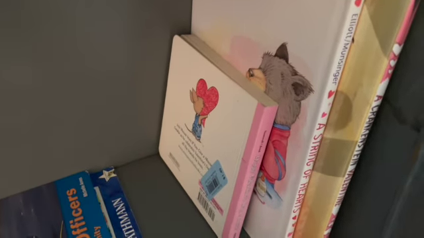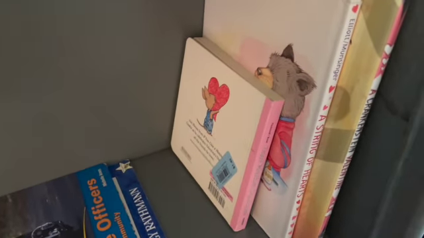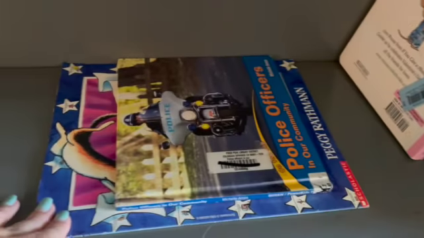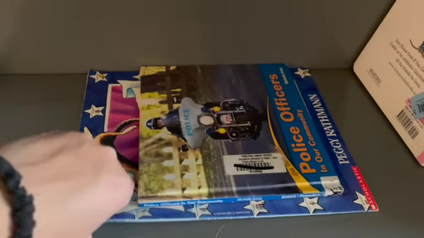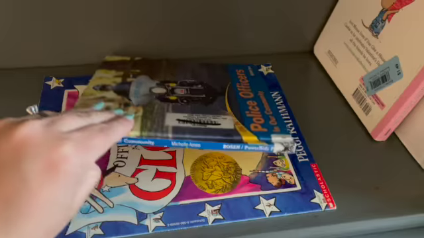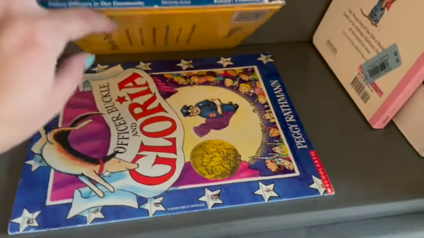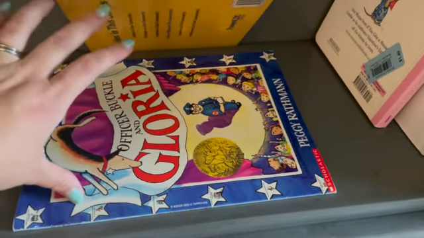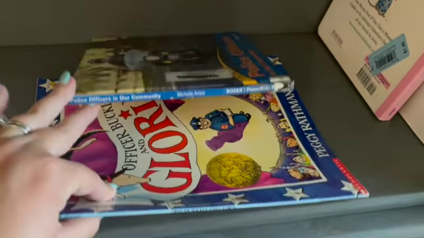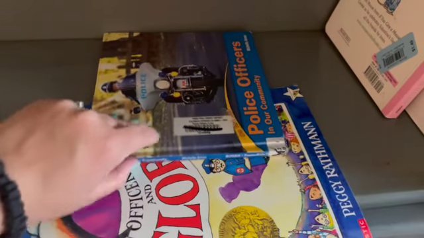Down here I have some Valentine's books. We could maybe put those out the week of Valentine's Day, not have them out the whole month of February, because we all know that goes fast. This one, I'm working on building a community helpers text set. So right now I have police officers, which is nonfiction. And then I have Officer Buckle and Gloria, which is a classic fiction book about Officer Buckle and his dog, Gloria.